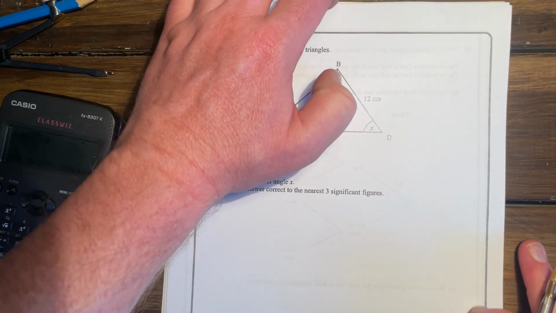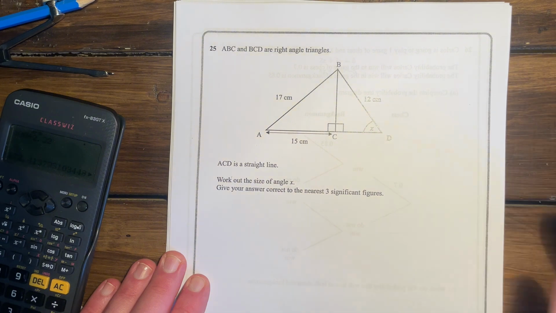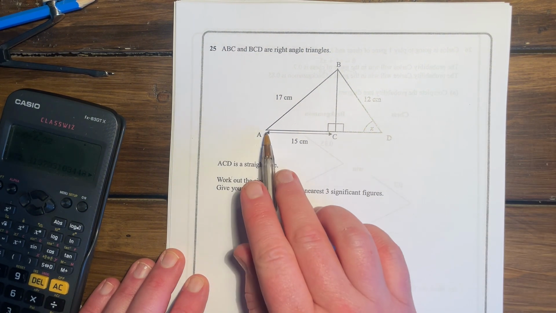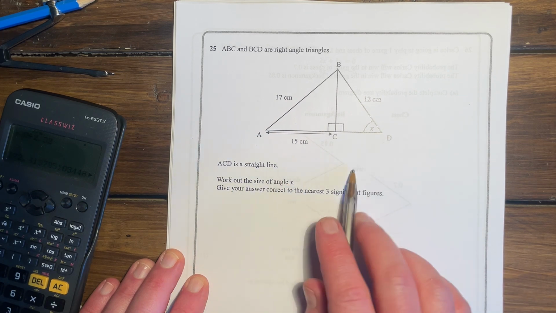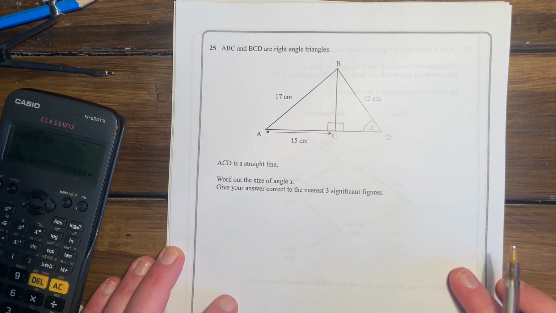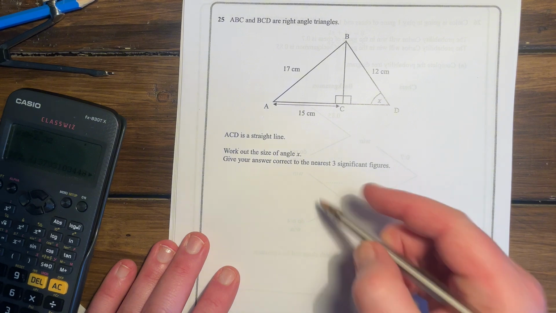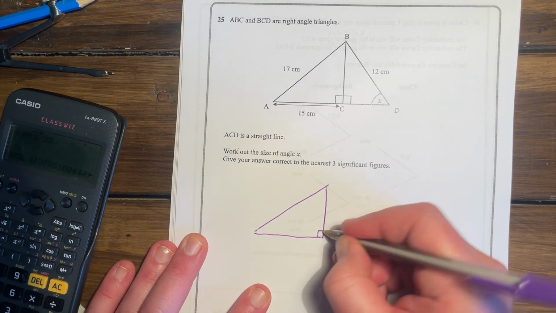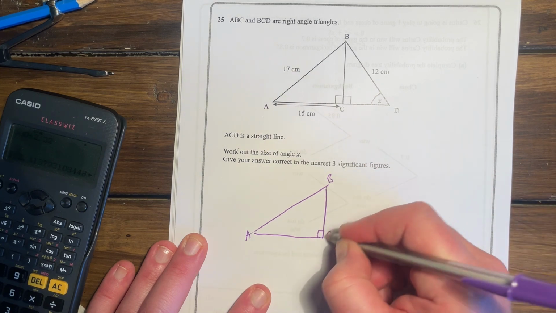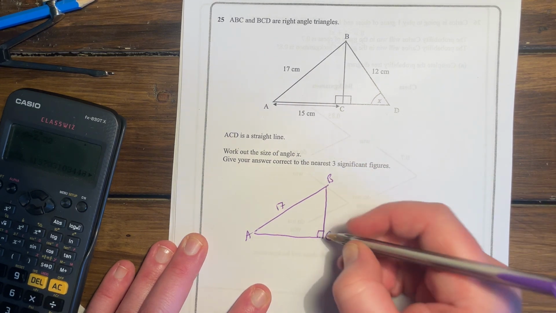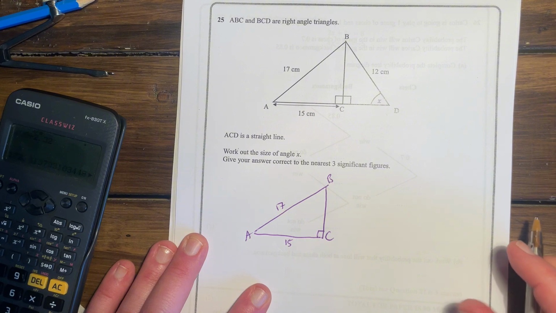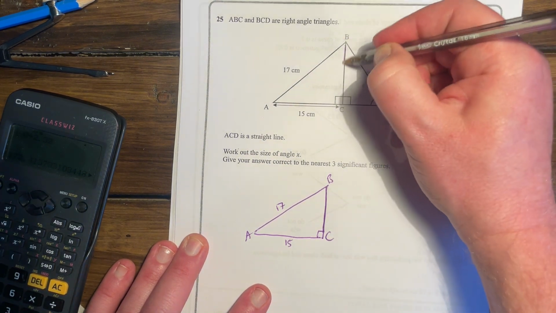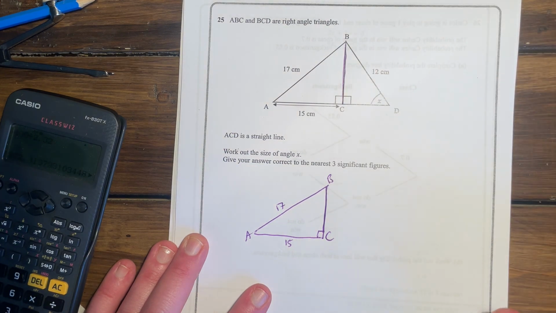Question 25, we've got two triangles, or a big triangle if you look at it. ABC and BCD are right angle triangles. ACD is a straight line. Work out the size of angle X. Right, what I'm going to look to do here is I'm going to actually split these into two shapes. I'm going to be looking at the left-hand triangle, which is A, B, C. We've got 17, we've got a right angle, and we've got 15. I'm actually going to use Pythagoras' theorem here to figure out the linked side. It's always useful to try and find the side that connects the two shapes, in my opinion.